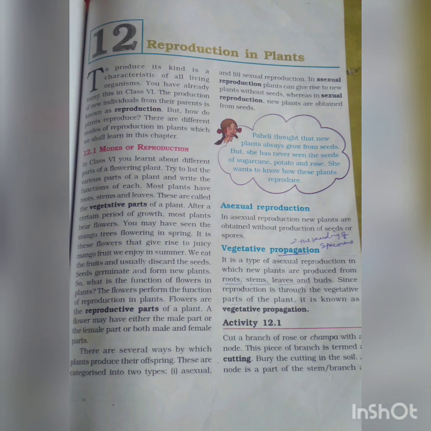First, we all learn about reproduction. Reproduction means the production of new individuals from their parents. What are the vegetative parts? We all know: root, stem, leaves. These are the vegetative parts. And the most important reproductive part in plants is the flower. Flower is the reproductive part of the plant.